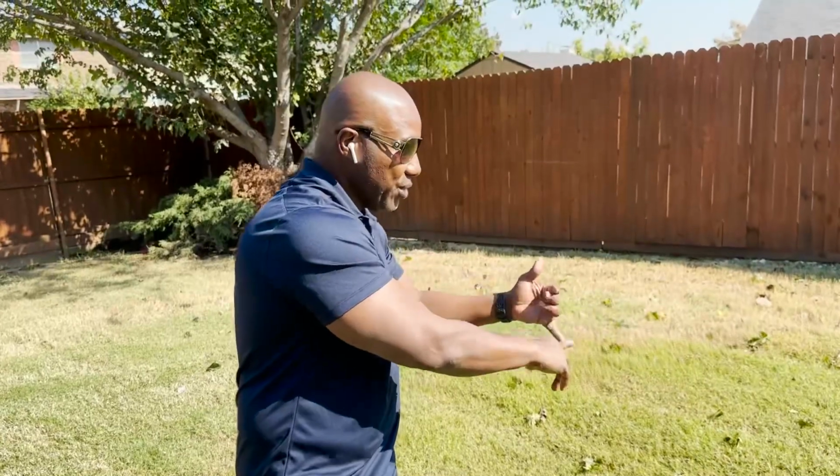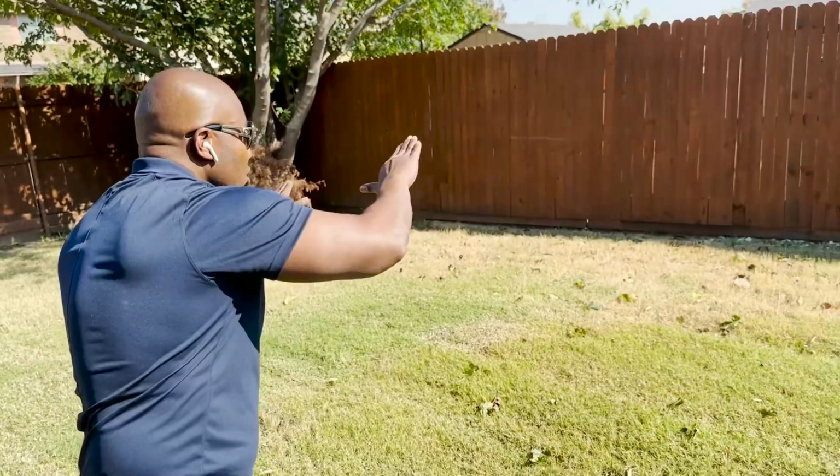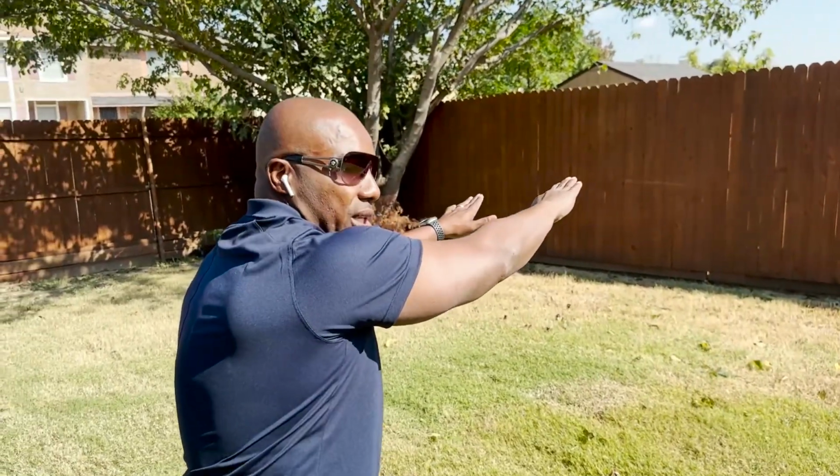This is going to create mosquitoes. It's going to create all types of issues for the homeowner. If you have this in your backyard, you definitely want to get your client to repair this and make sure that it's properly graded away from the house towards the back alley to make sure that it's draining properly.